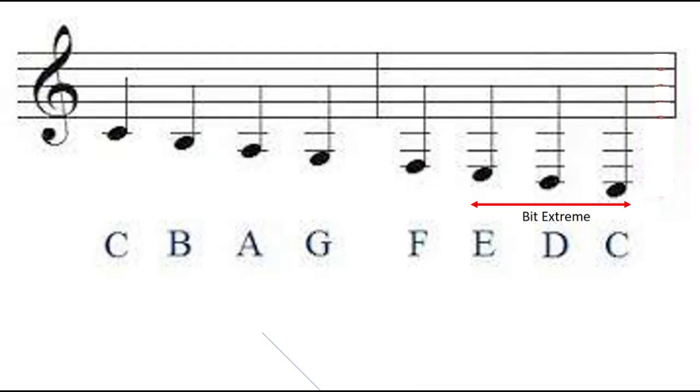The last 3 notes I say is a bit extreme. Why? Well, a musician needs to be able to read music and recognize notes immediately. The lower or higher the ledger note, the harder it is to identify quickly, which is a problem for most musicians. Instead of writing ledger notes hitting the ground, instead we can change the clef.